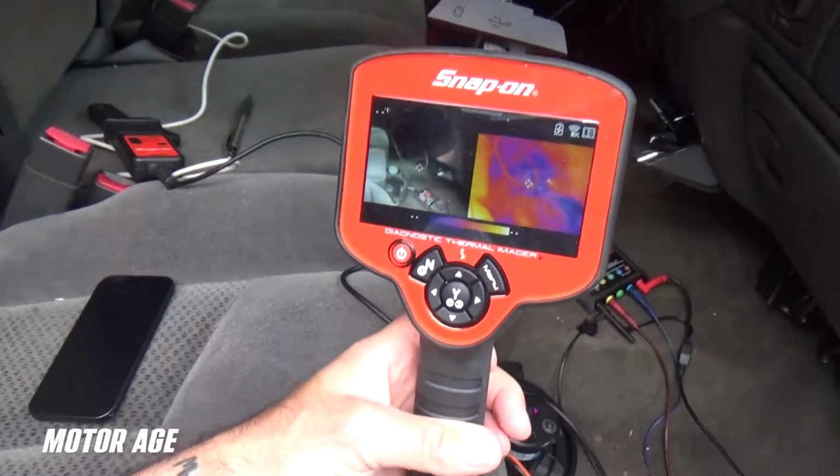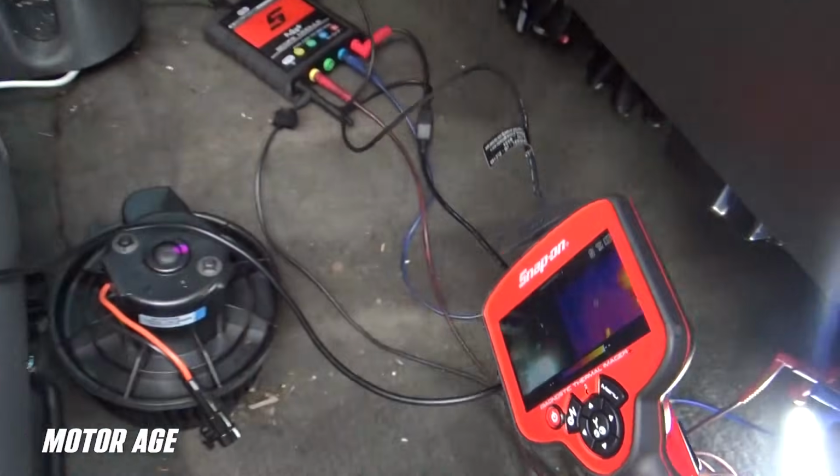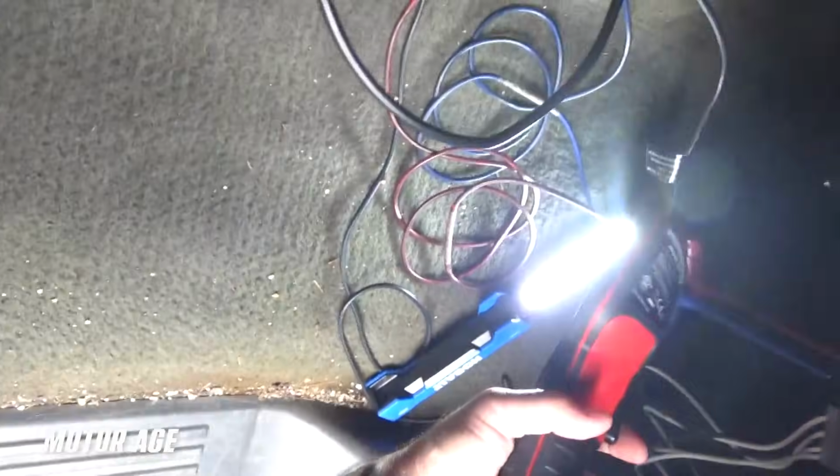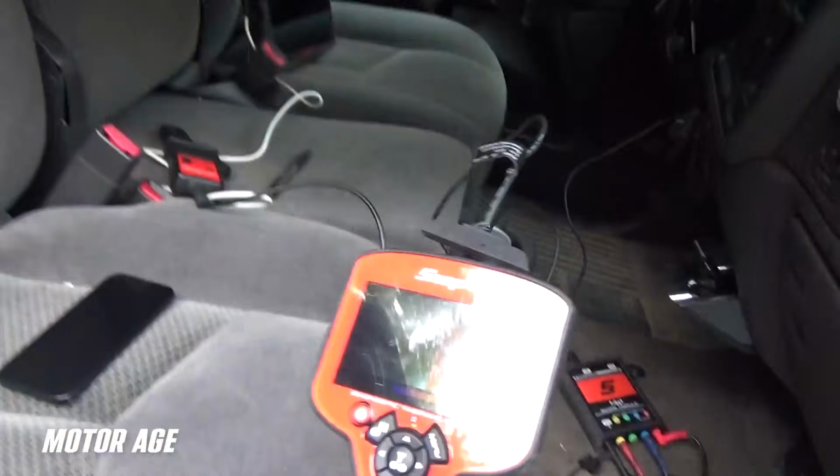So, it's been 5 minutes. I just turned off the blower motor. We've got our Snap-on Diagnostic Thermal Imager ready to rock and roll. And I'm going to grab an image. And I have it captured. We'll view it later and then compare it to the new one.